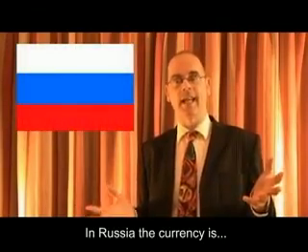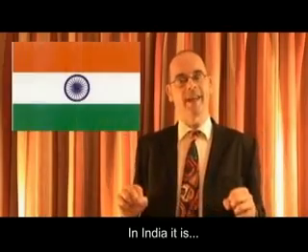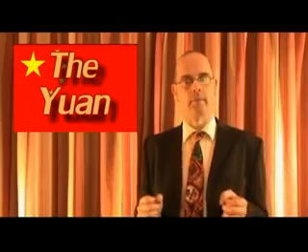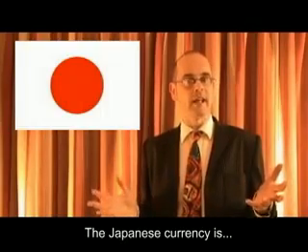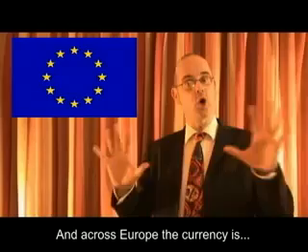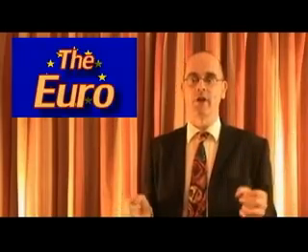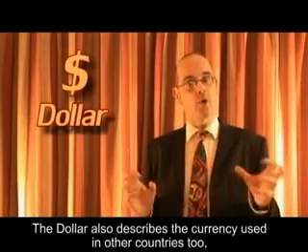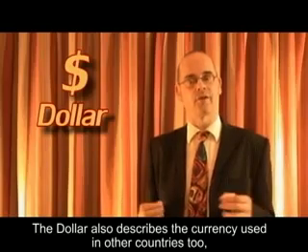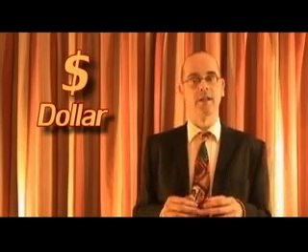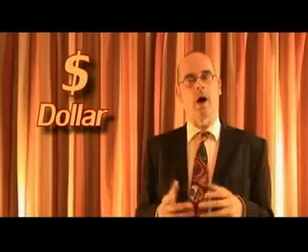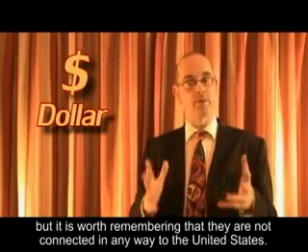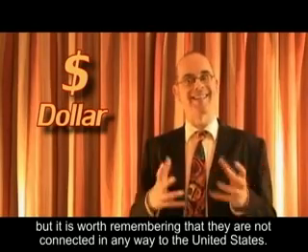Some other examples. In Russia, the currency is the ruble. In India, it is the rupee. In China, it is the yuan. The Japanese currency is the yen. And across Europe, the currency is the euro. The dollar also describes the currency used in other countries too, such as Australia, Jamaica, Singapore, and New Zealand. But it is worth remembering that they are not connected in any way to the United States.